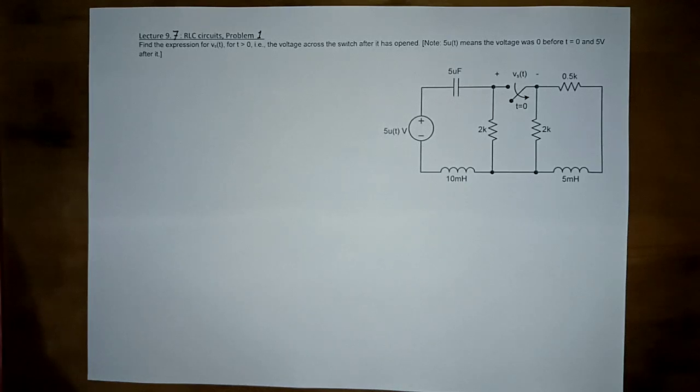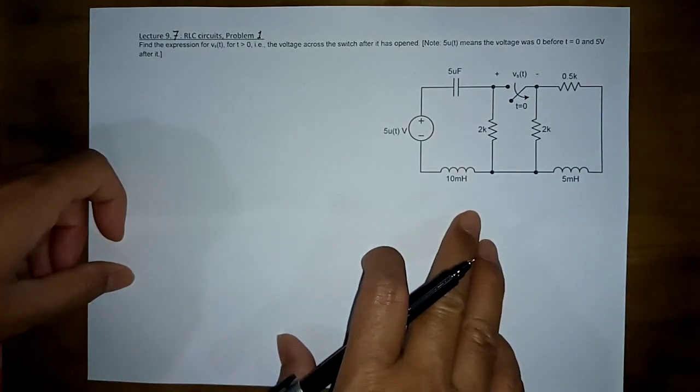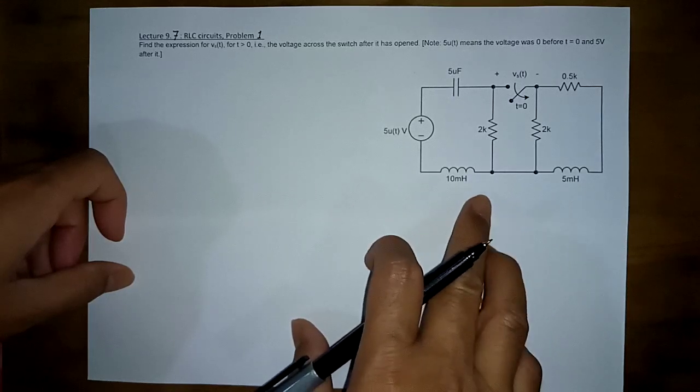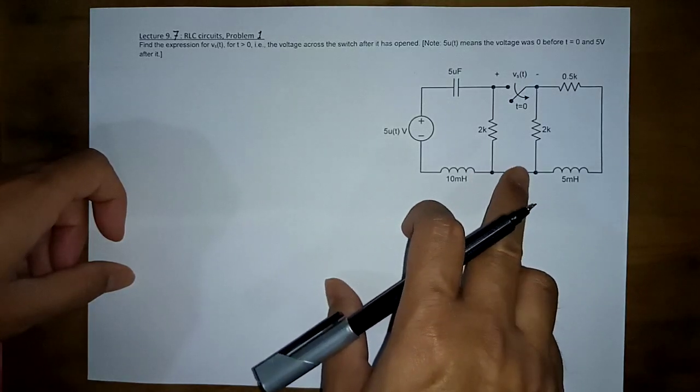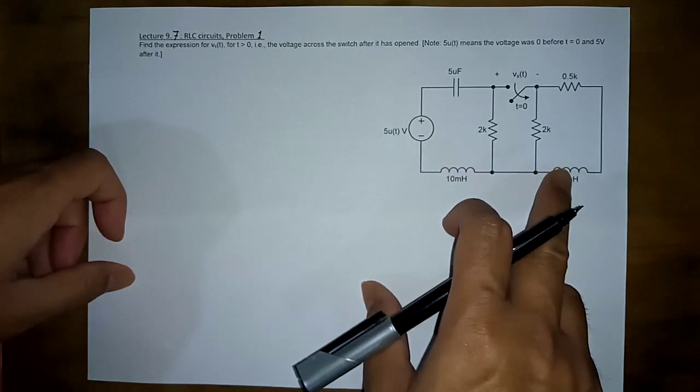I think we came across this one earlier on when we realized that this problem cannot be solved using the knowledge of RL and RC circuits alone. Here we need to find the voltage across the switch. When the switch opens, this is a separate circuit and this becomes a separate circuit.